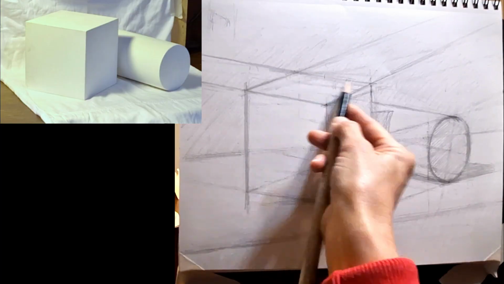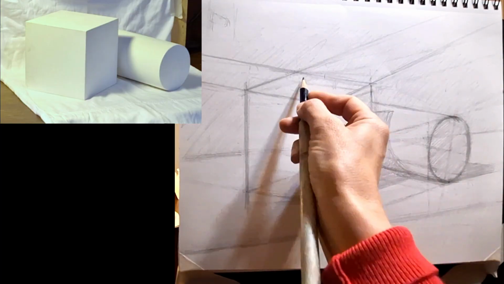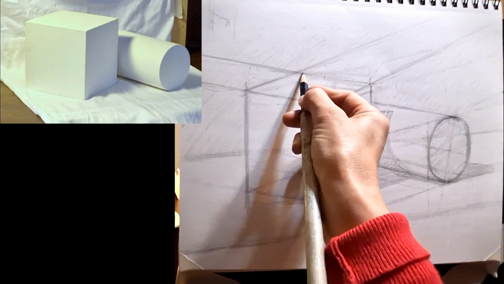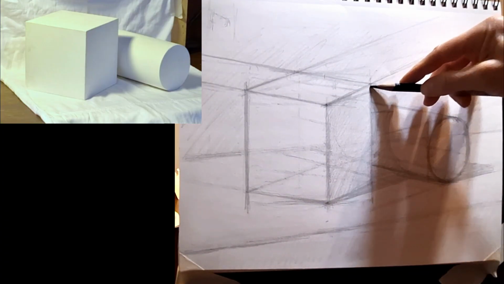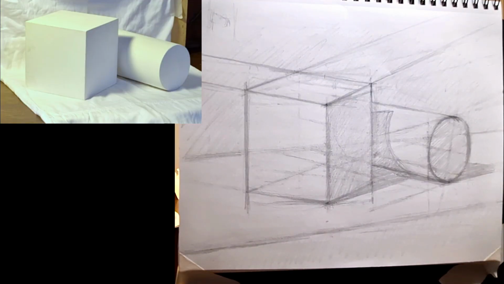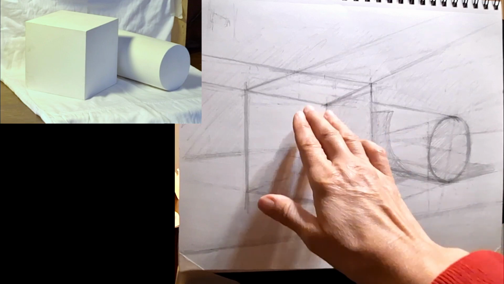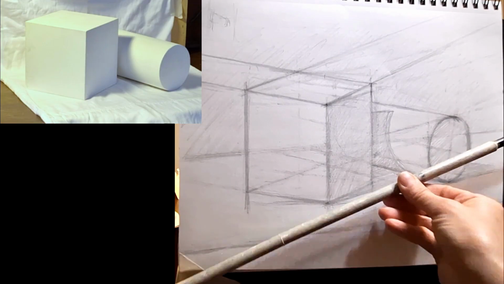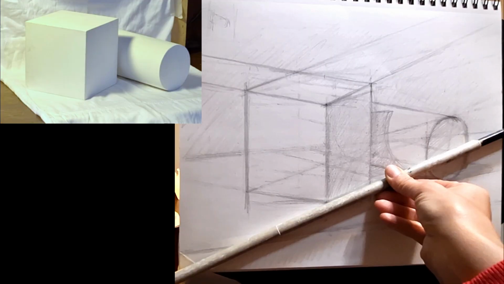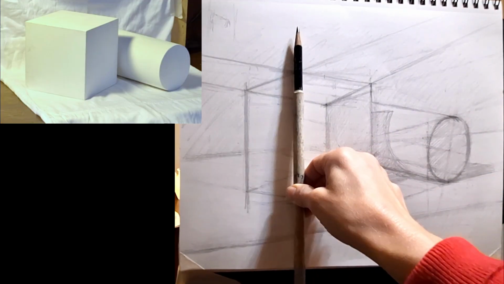Perspective is happening. This intersection is hitting it in the right place. The cube is still looking like a cube. What is happening is that now we see more of the top. Okay. Now, what is happening here then is not the correct perspective, right? But this is working out.